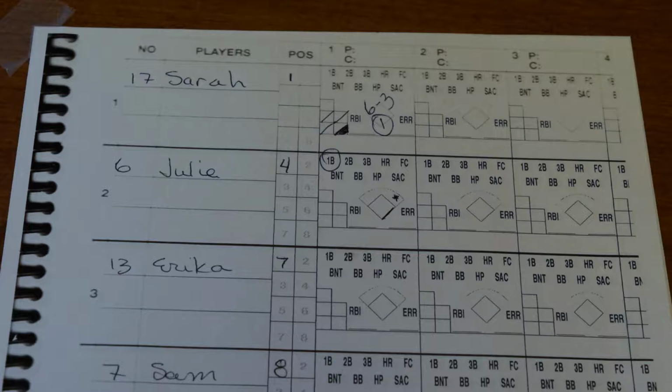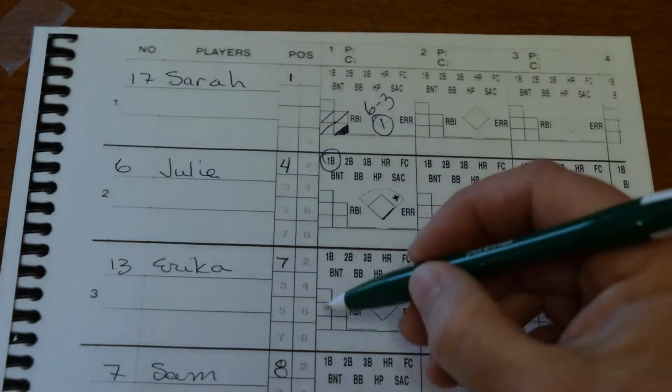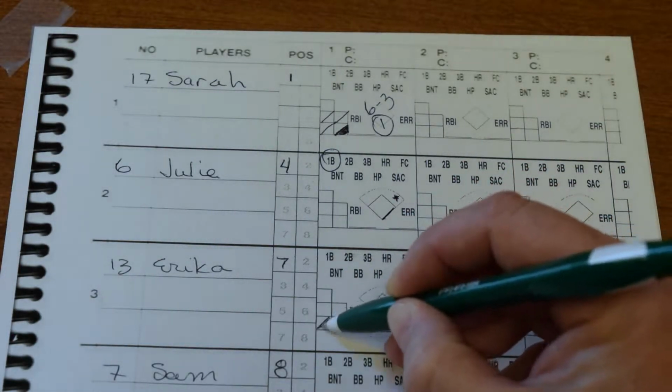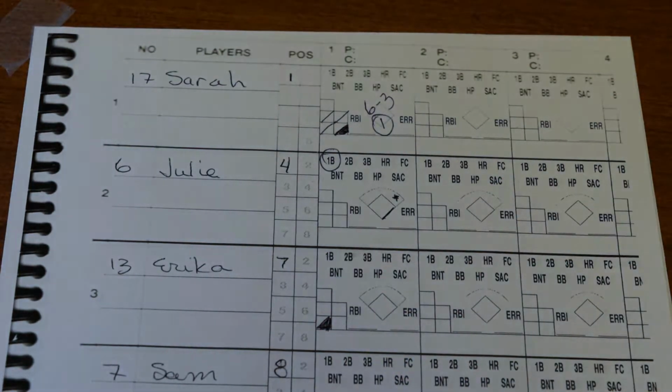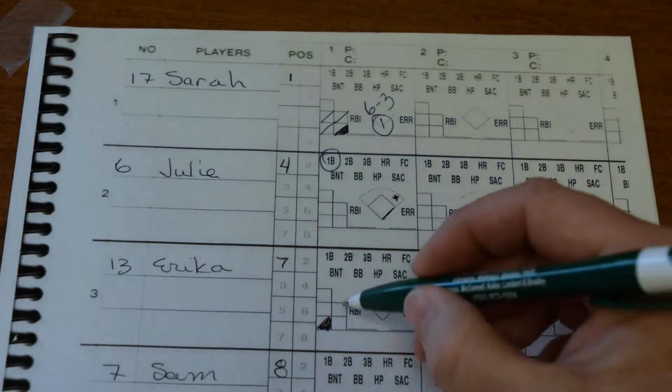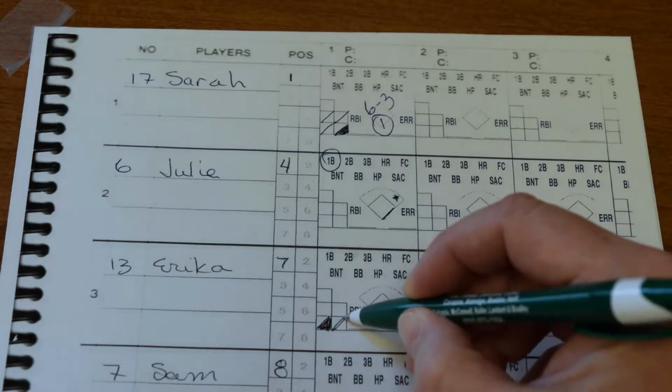Erica is up to bat. We have a base runner on first. On the first pitch, she gets a ball. So we're going to mark it as a ball. It was a bad pitch. She didn't swing at it. On the second one, she swung, but she missed it.